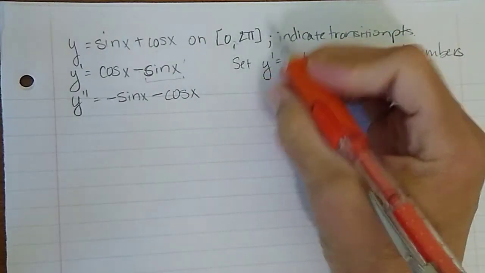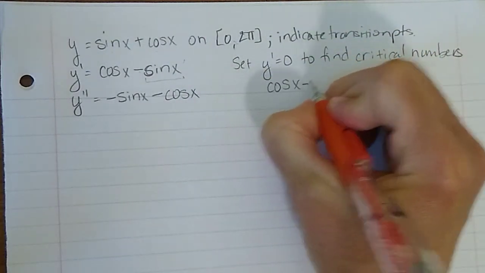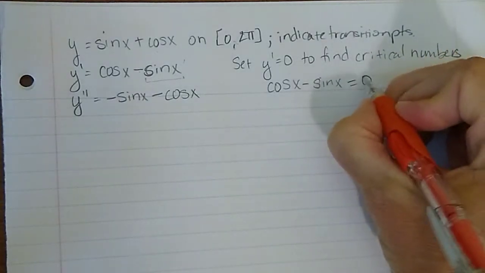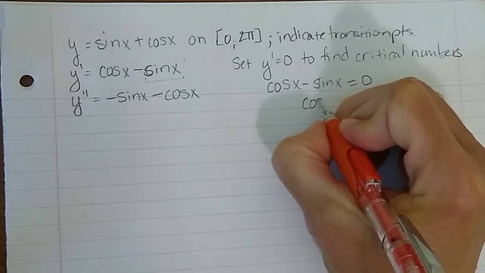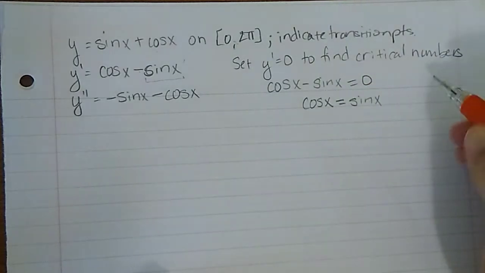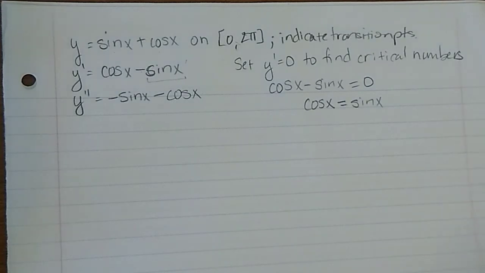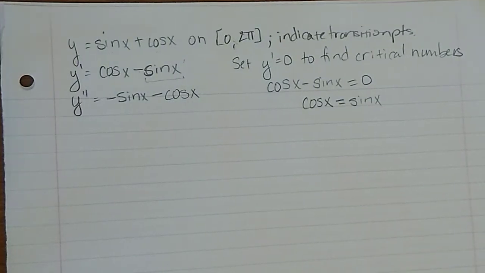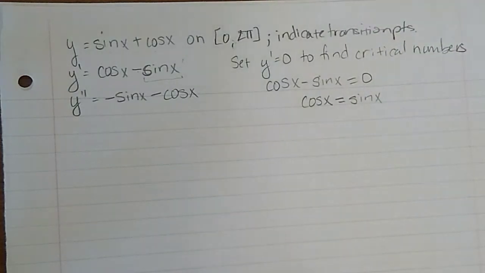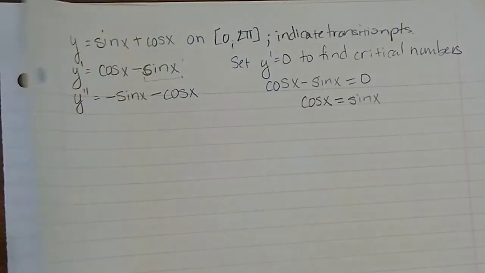So let's set y prime equal to 0 to find the critical numbers. Y prime was cosine x minus the sine of x, and we're going to set that equal to 0. In other words, we're going to try and find where the cosine of x is equal to the sine of x. And you can solve that any number of ways. You can use your unit circle knowledge, and I think that's what I'm going to do.